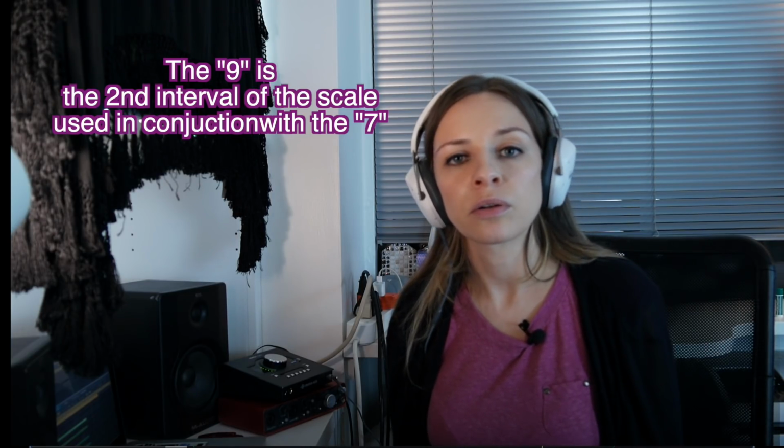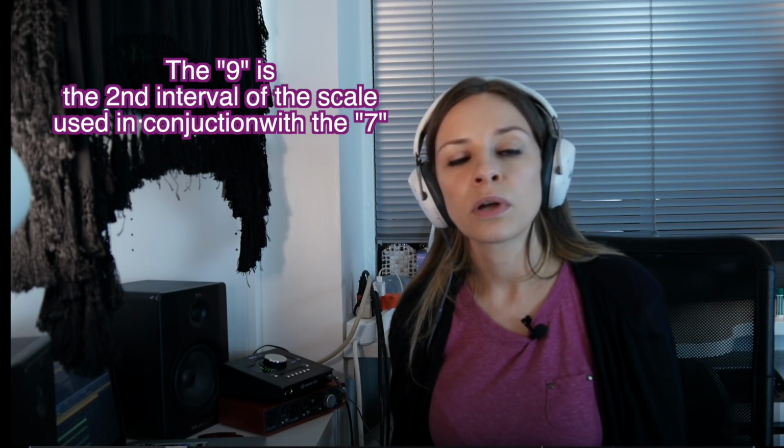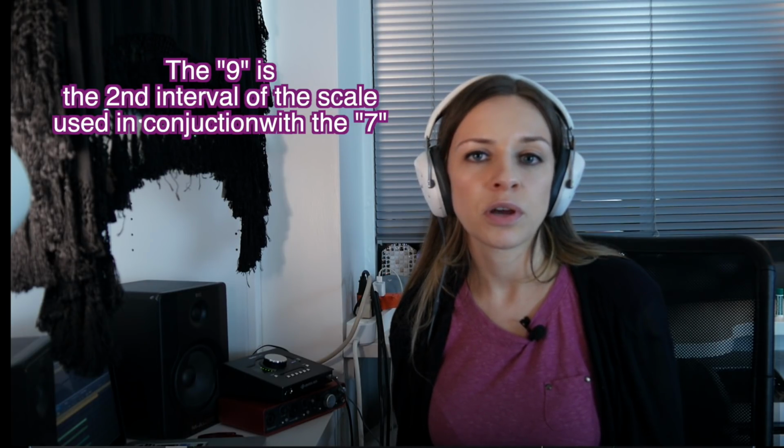Now when we look at extensions, it's important to keep in mind that we're going to be using numbers that exceed 8. Normally you have 7 notes in a scale, and once you get to the 8th note, it's just repeating the first note of your scale. But we're using numbers beyond that when we use the 7 in the chord because those extensions are in relation to that 7. The first extension that we're going to talk about is the 9. And the 9, you can simply think of it as the 2 plus 7 because we're using it in conjunction with the 7. So I'm going to show you how to find the 9 both in major and minor and what that sounds like.